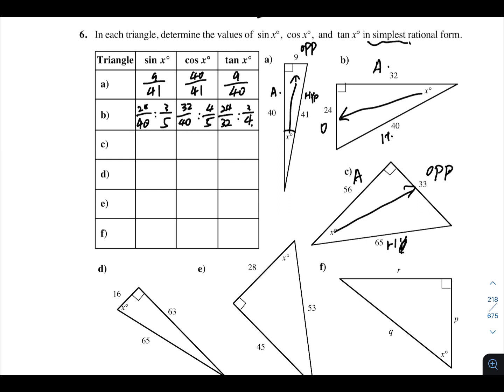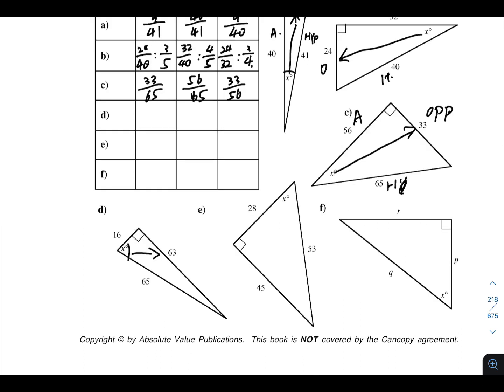Okay, and this is opposite divided by hypotenuse, adjacent divided by hypotenuse, and the last one is opposite divided by adjacent. And for D, opposite, hypotenuse, and adjacent, and the same ratios.